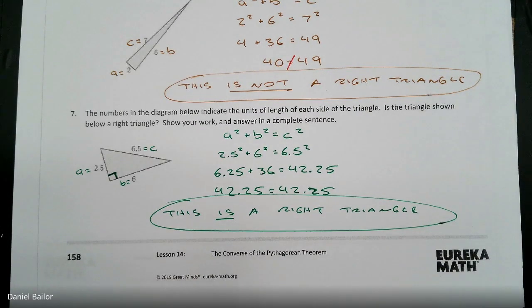Okay, you should have checked your exercises 1 through 7. You should have reached out to me with any questions you have so that I can help you. I might have gone a little fast. I hope I did not go too fast. I hope you understand this. It is pretty straightforward. You're just using the Pythagorean theorem to test triangles.